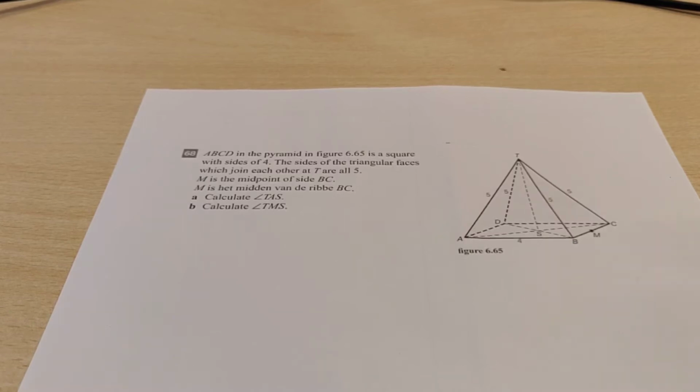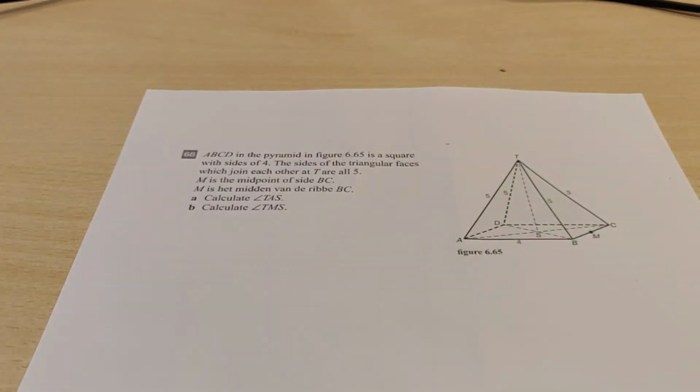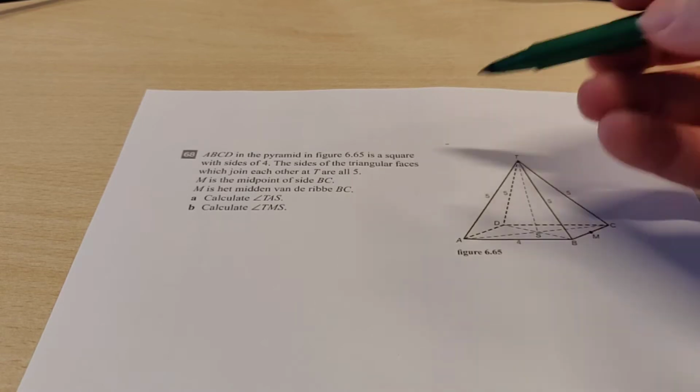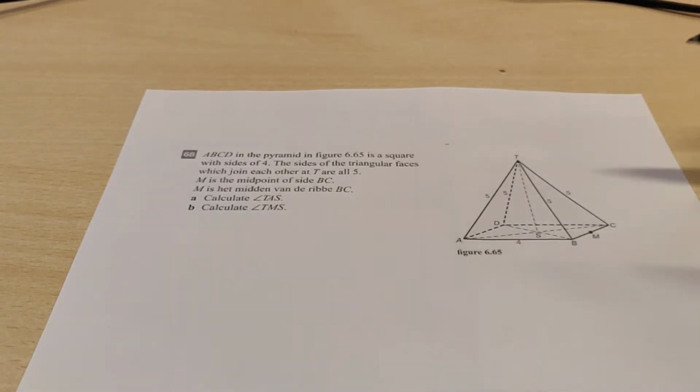Alright, there's another video for 3VT about exercise 68. And that's about the tangent, sine and cosine in 3 dimensions, and in this case a pyramid. It says here some information about the pyramid, but you can all see it in the picture.